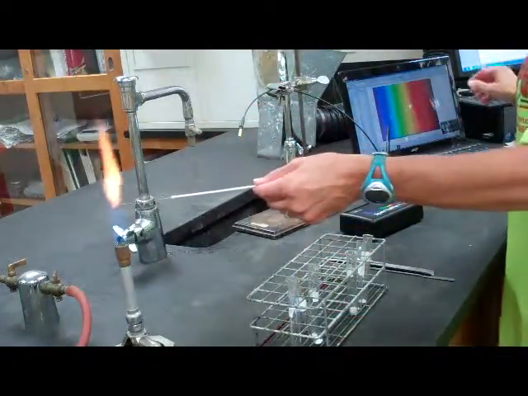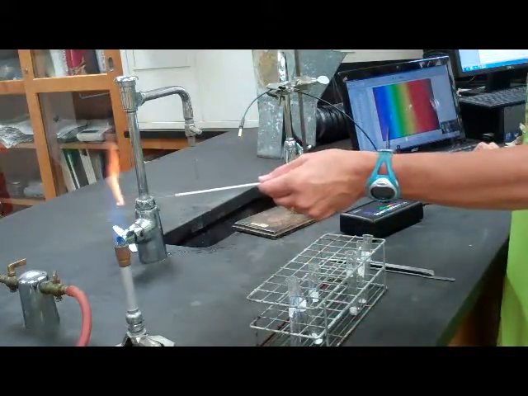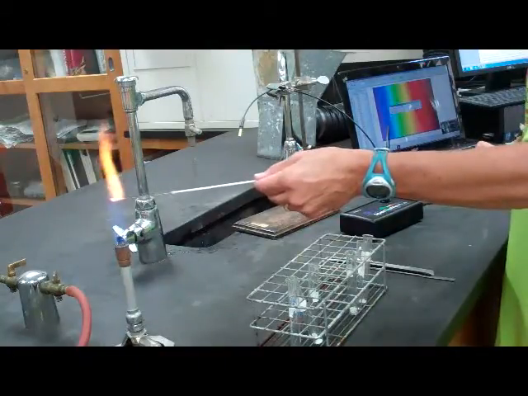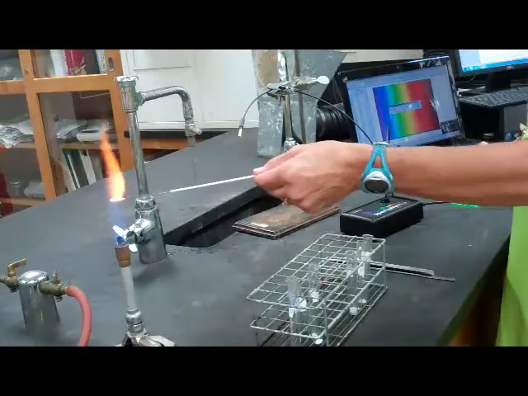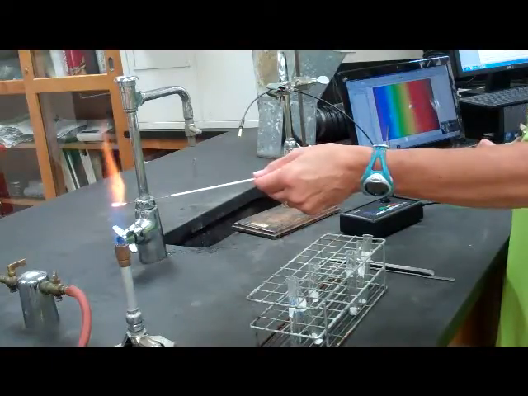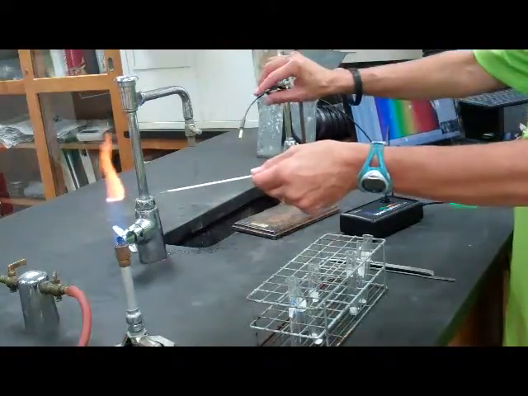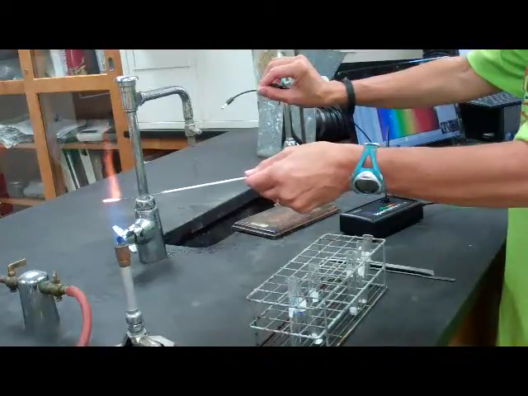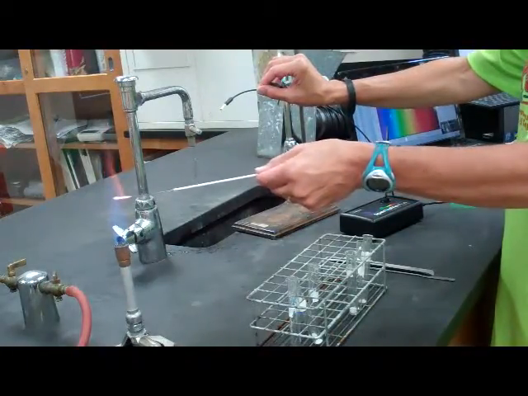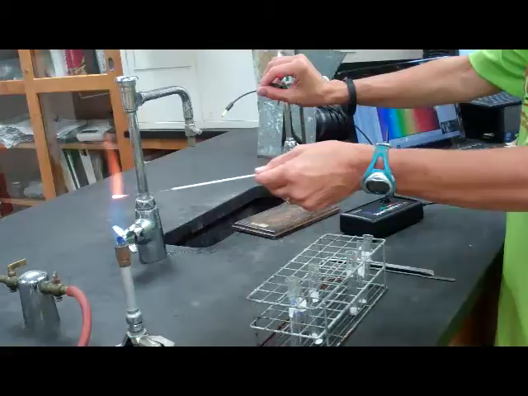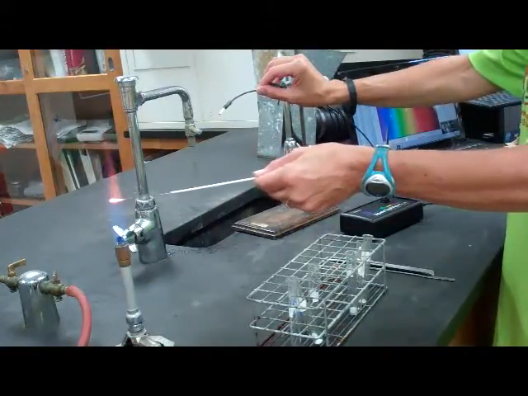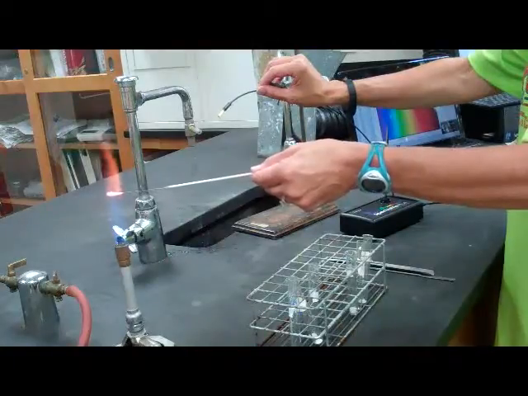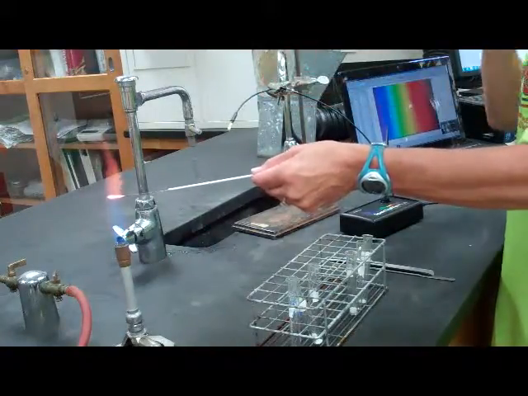Definitely have a color change. Hit collect. Store the latest run, and our cable is sensing a different color. And we have some peaks in a slightly different region.